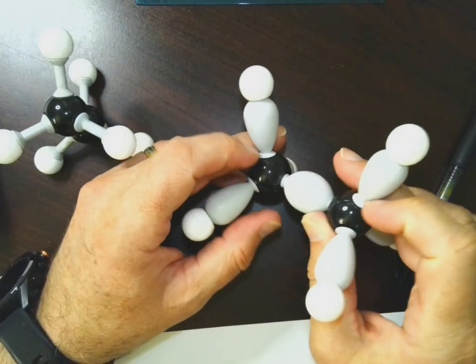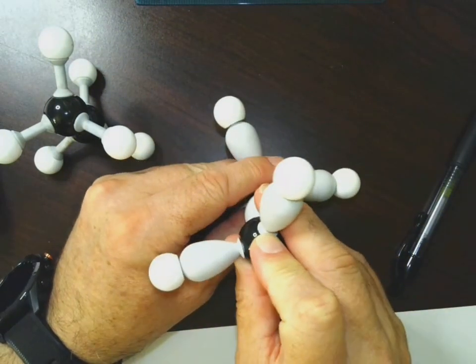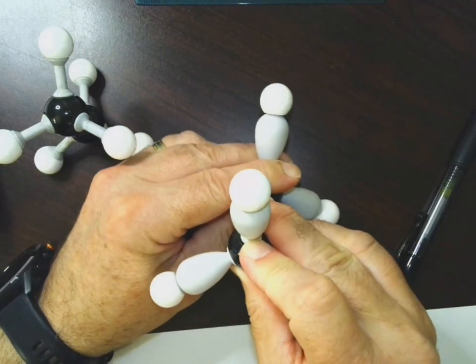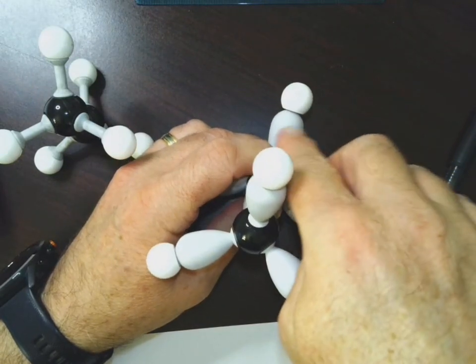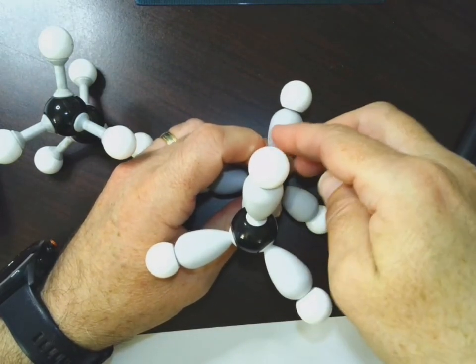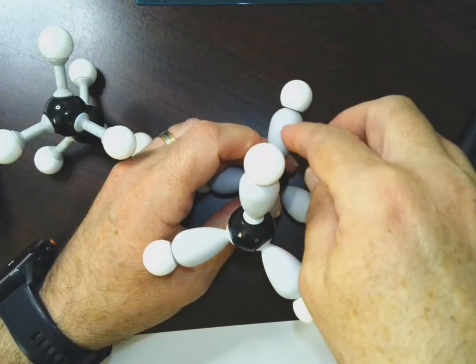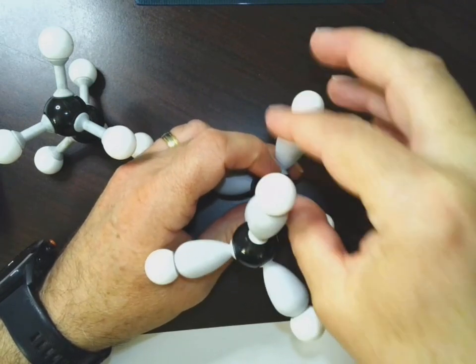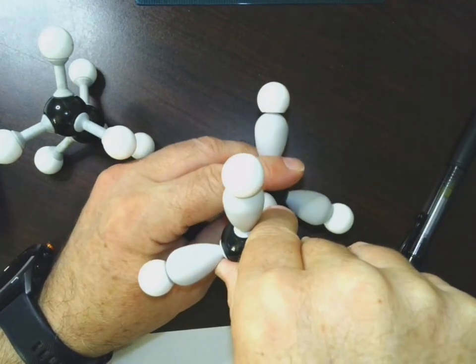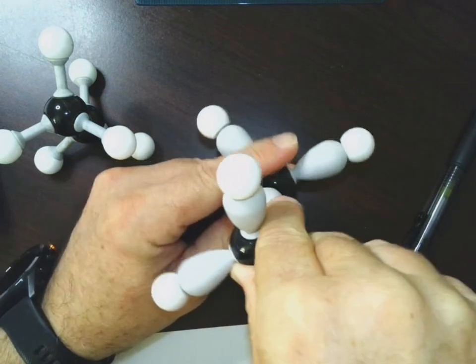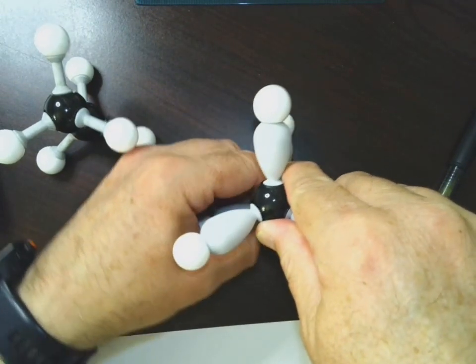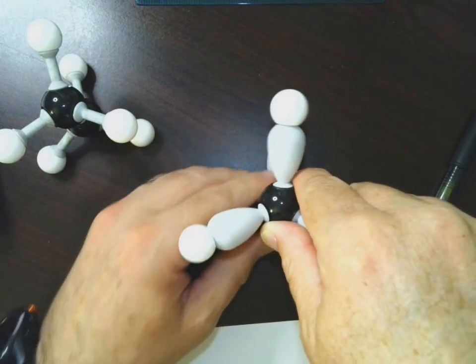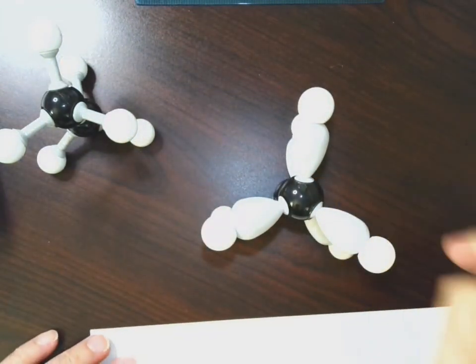So when we have eclipsed, in the case of hydrogen here, we have a repulsion between the electrons in the orbitals, and that gives rise to the energy difference between staggered and eclipsed. We call that a torsional strain.